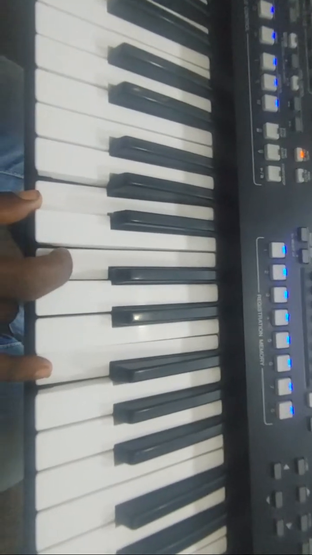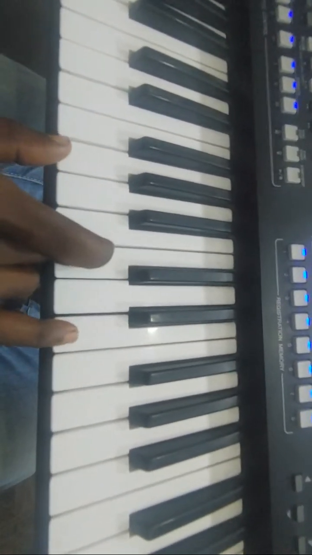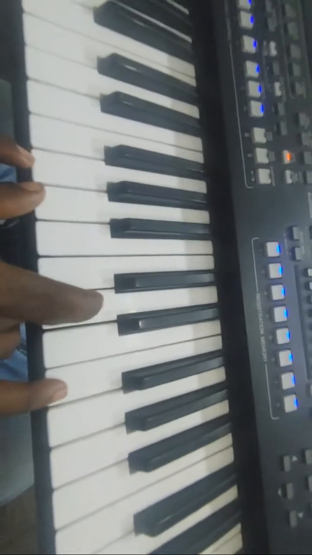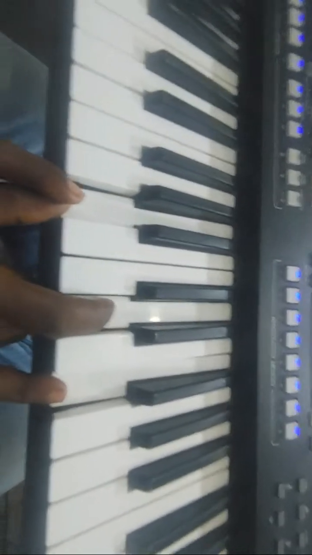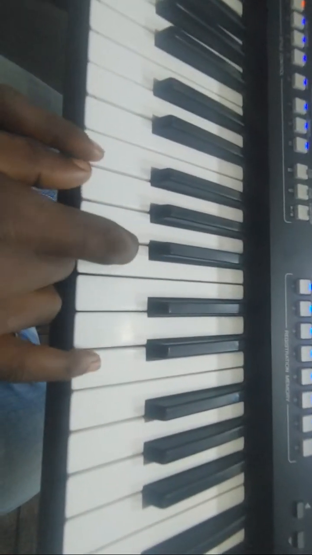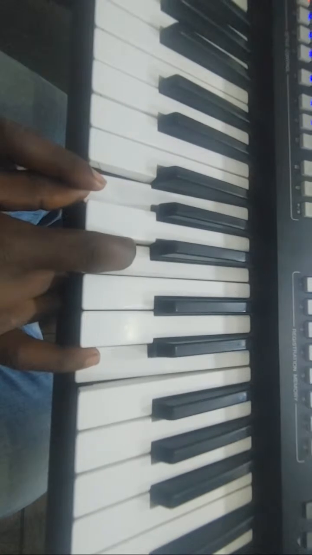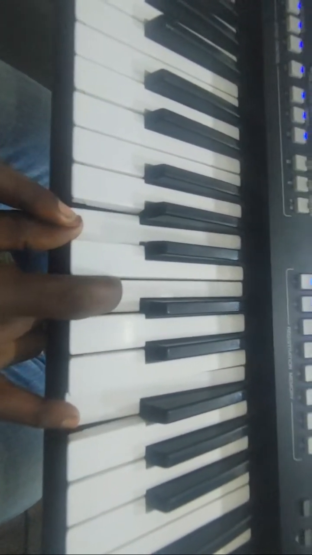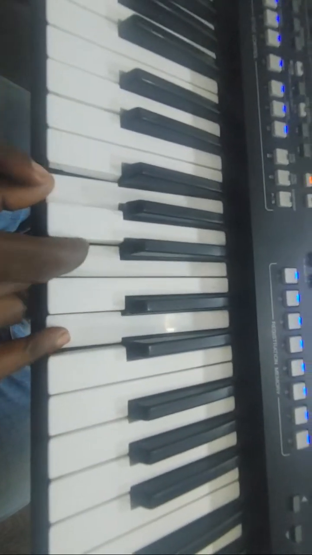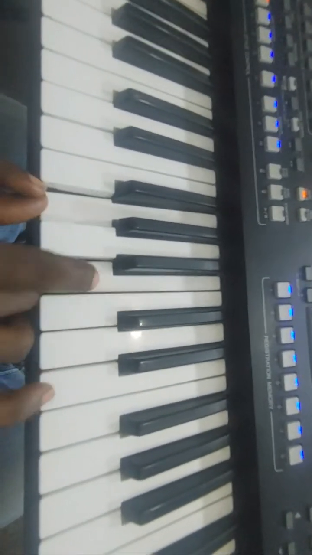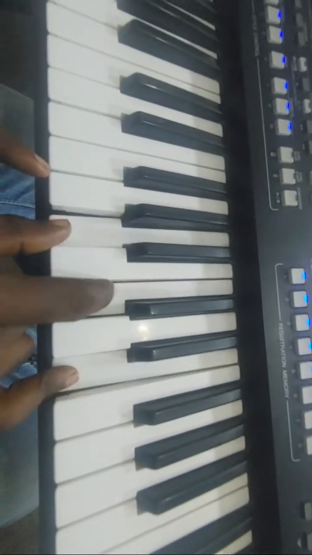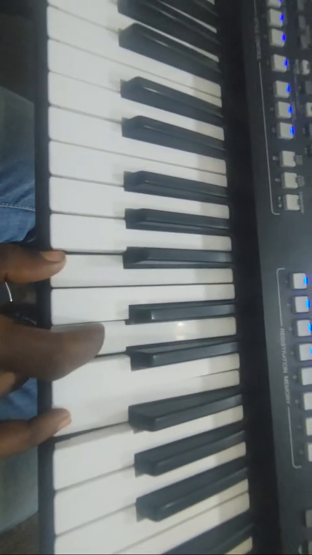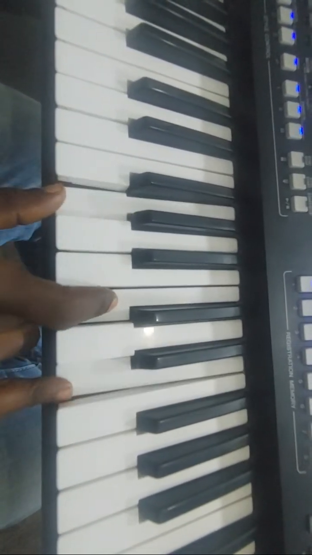Please, it will do you good if you write this down. I use second inversion sol, do, mi for do. I use second inversion la, re, fa for re. I use first inversion sol, ti, mi for mi. I use first inversion la, do, fa for fa. I'll use my root chord sol, ti, re for sol. I still use my root chord for la, la, do, mi. Then ti, I use my root chord and back to do.